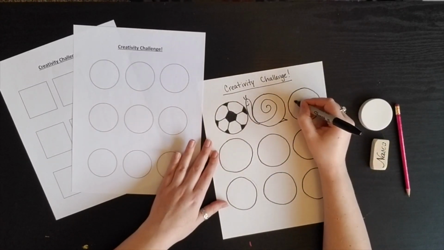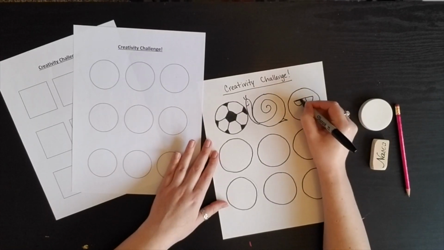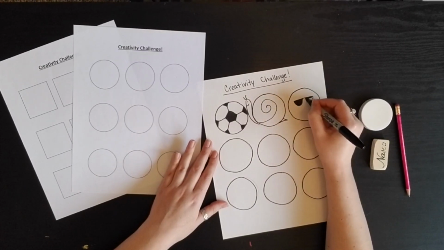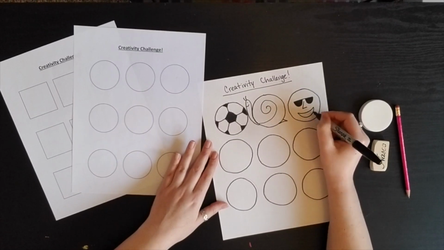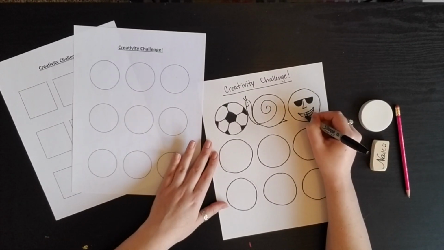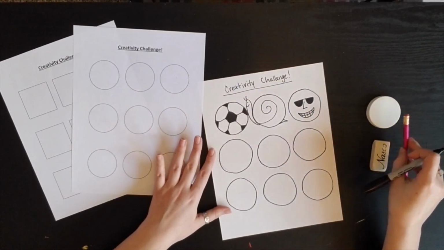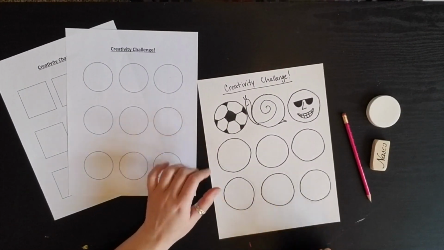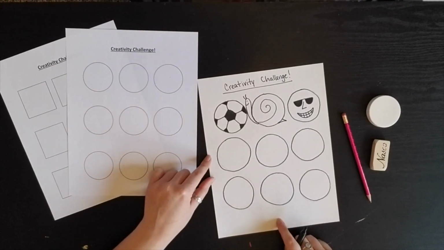Or maybe I could make my circle look like a person wearing some sunglasses. There are many different ways that I can change all of my circles into many different things. I'm going to go ahead and speed my creativity challenge up a little bit for you, friends, to see the different 9 things that I might make.